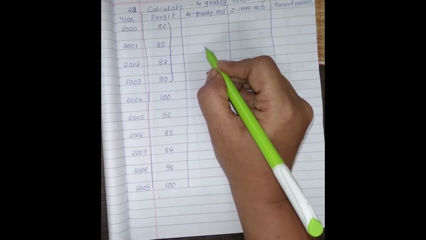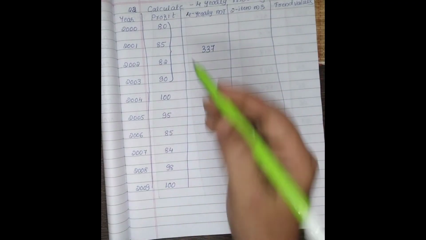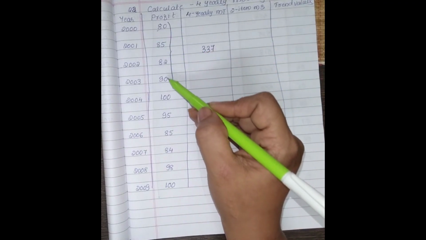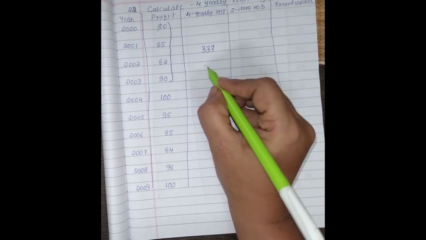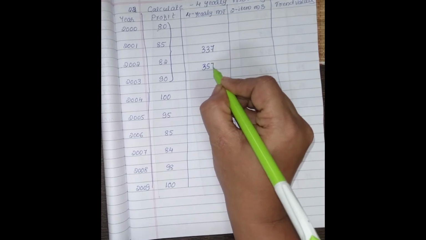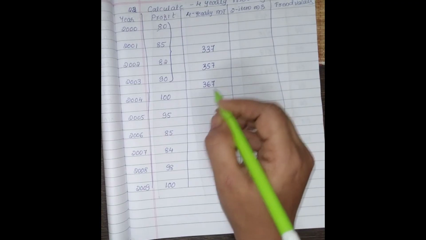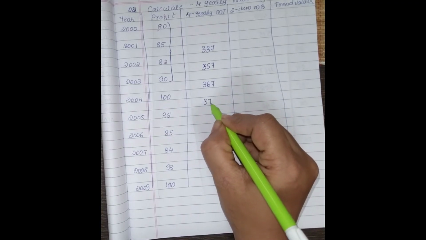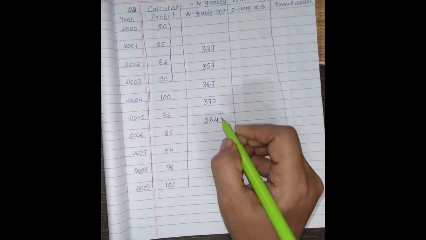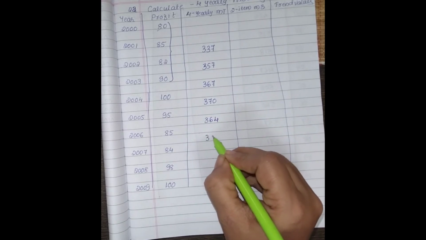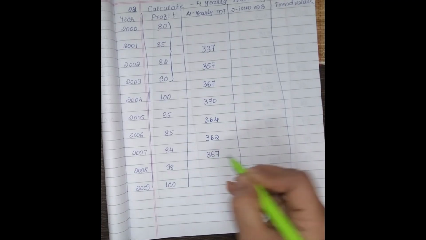Then the value is 337. Then you are leaving 1 value. Next, again you have to add 4 values and write it in the middle side. That is 357. Next 367, 370, 364, 362 and 367. Write it in the middle side.